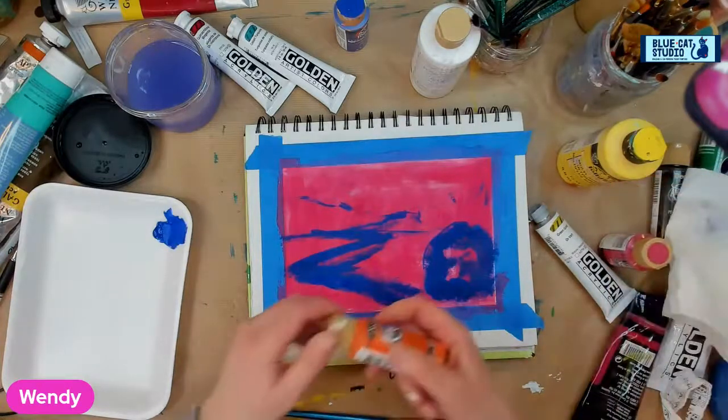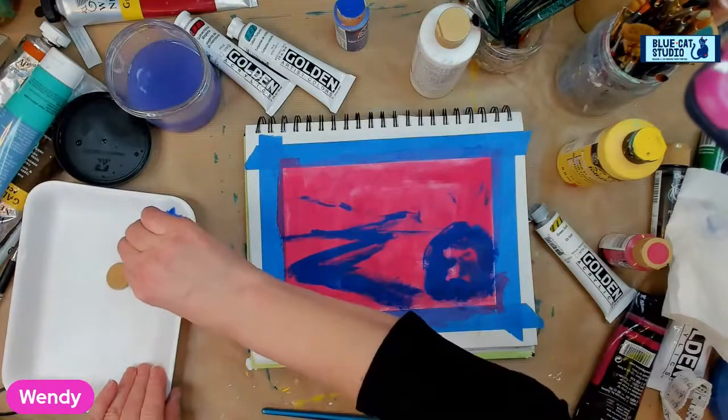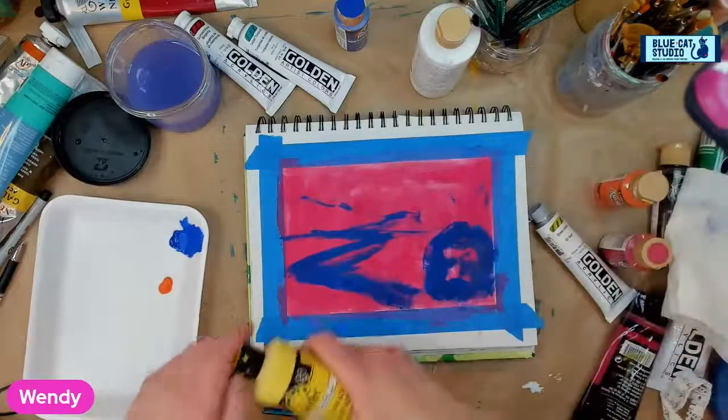So you want to make sure you've got some kind of an orange. It really doesn't quite matter. Any old cadmium or traffic cone orange or orange flame will do. You want maybe a little bit of yellow.